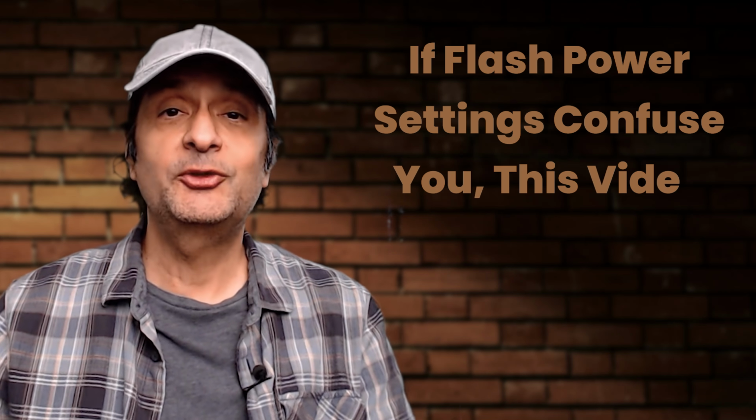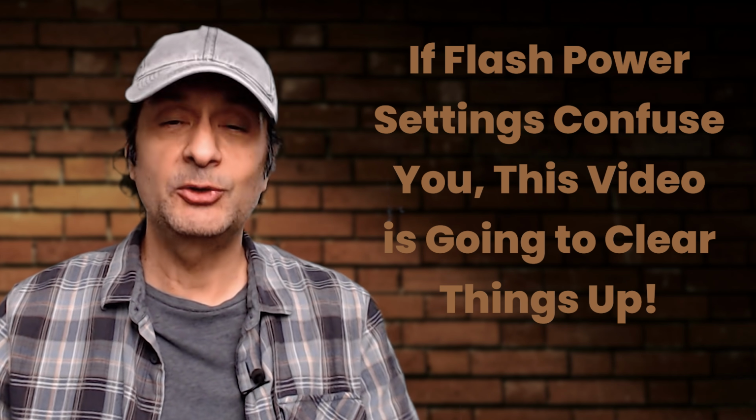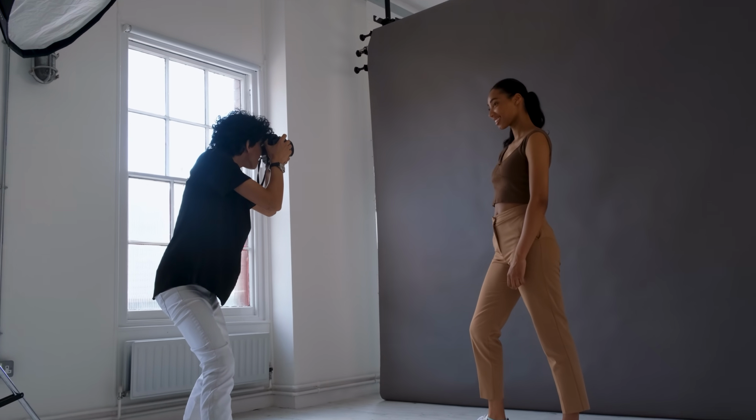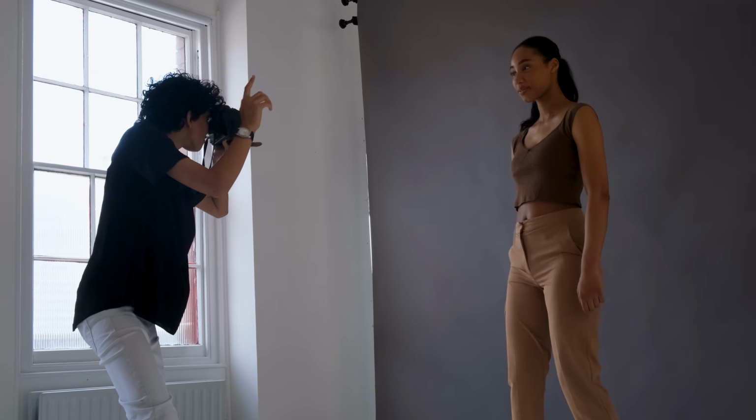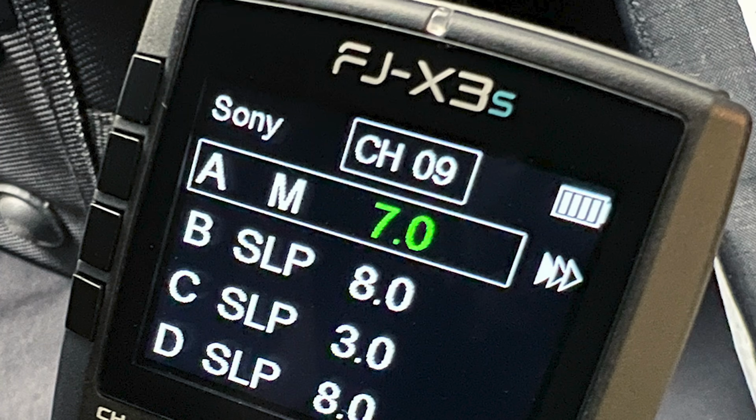If flash power settings confuse you, this video is going to clear a few things up. All right, most photographers, even beginners, have gotten the message that using your flash in manual mode is the key to total creative control with your lighting. But manual flash power settings might be a little confusing, especially since different manufacturers display those settings differently.